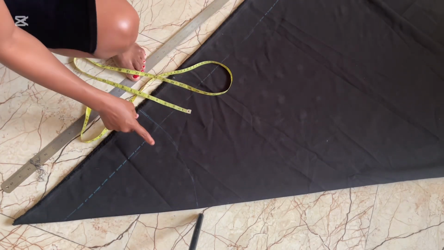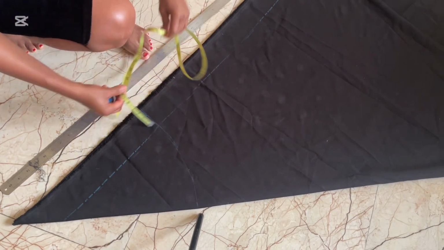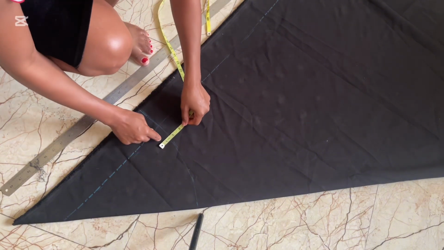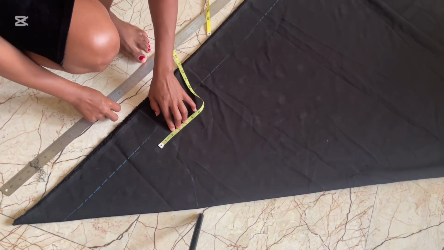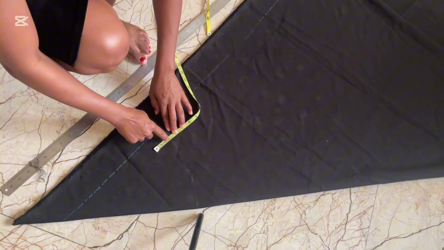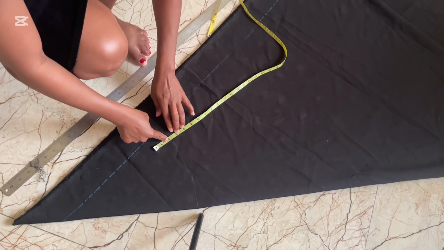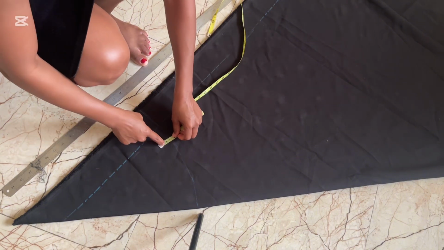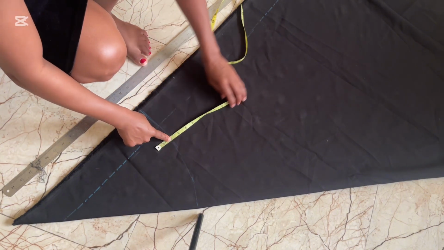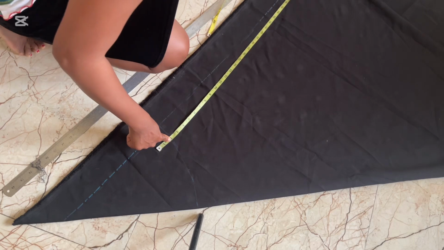So after getting this one, what we'll now do is to get how many inches you want for your band. 2 or 1.5? I don't know. Let me do 2. Let's do 2 inches. So 2 will not be too big. Okay, 2 inches, then you get your length.